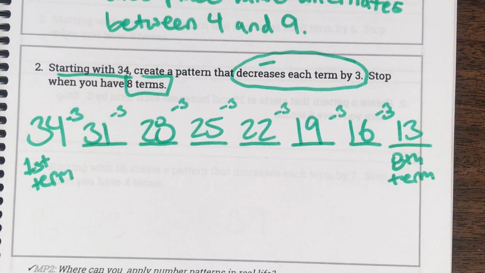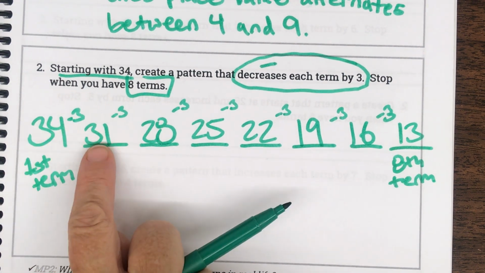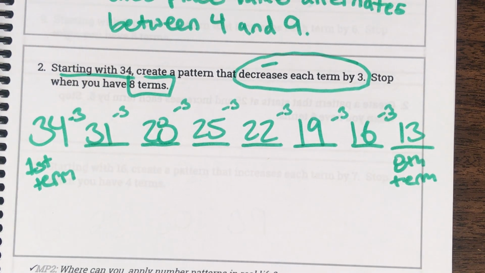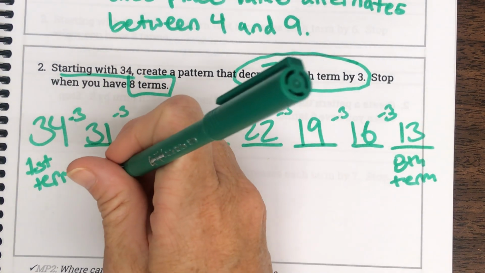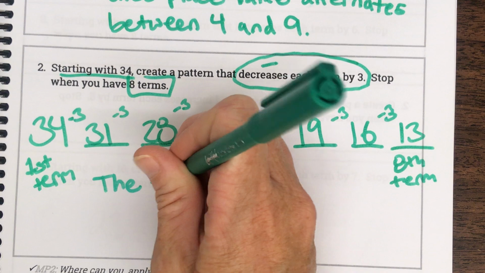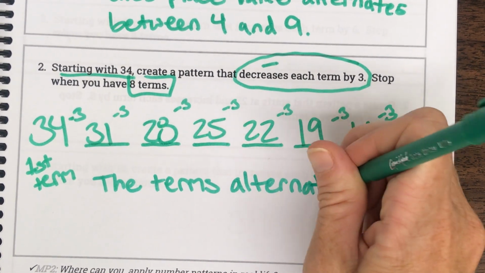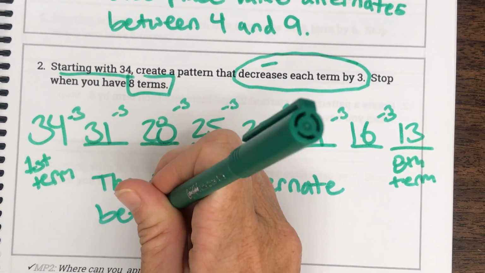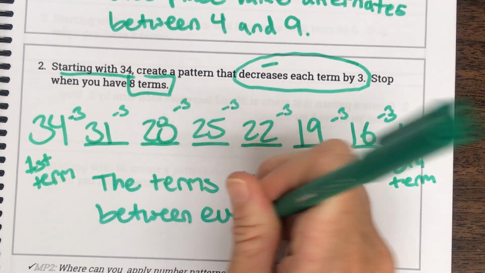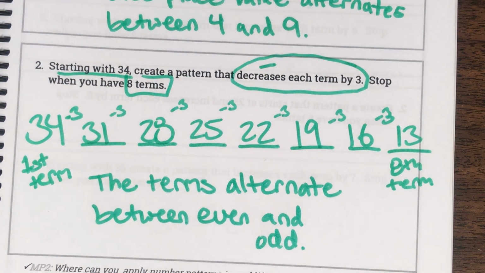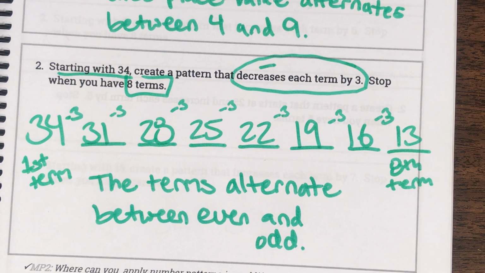So what do we notice? That's going to be what we're looking for next. What do we notice? We could say, again, we could say even, odd, even, odd, even, odd, even, odd. So I think we could put that as our feature, that the terms alternate between even and odd. And that could be our feature or our what do we notice for these.